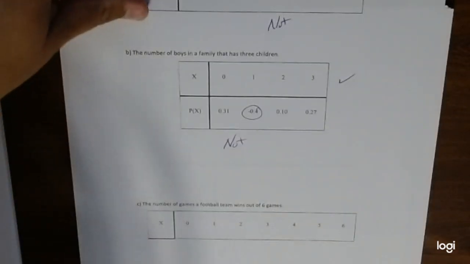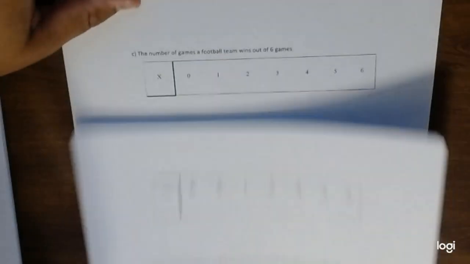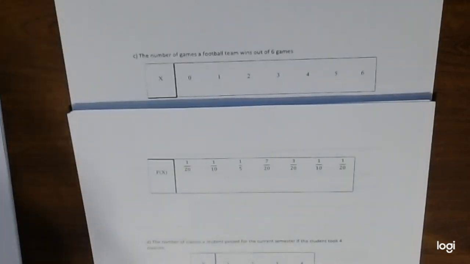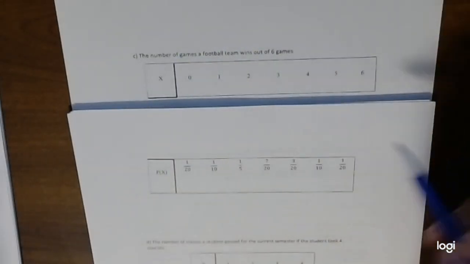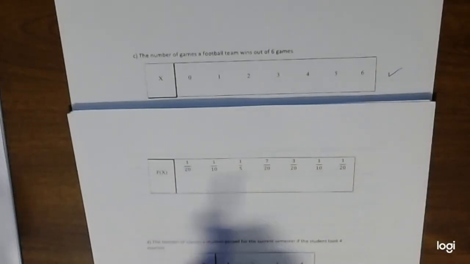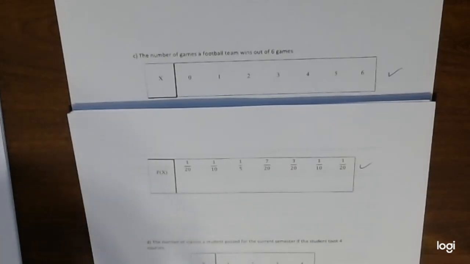Okay. All right, and the last one is cut off again. I don't know, the stupid printers at work. All right, so it should look like that. Okay, so C is the number of games a football team wins out of 6 games. Okay, all right, so first off, you can have 0 losses or all 6, so check, that works. They're all between 0 and 1, so that works out, right? So then the question becomes, well, do they all add up to 1, right? So let's find out.